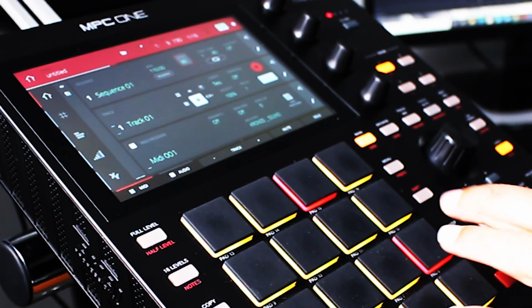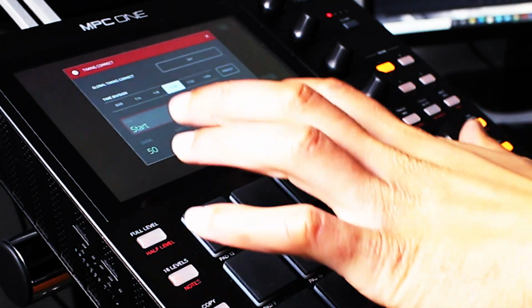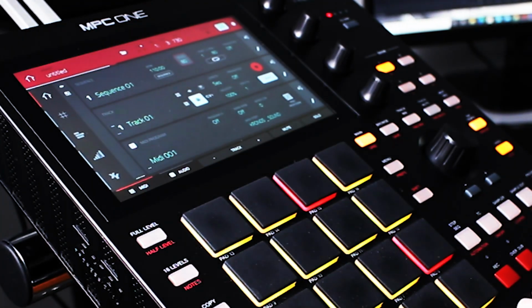Now I'm going to come over here and just make sure my time correction is off, because I don't want it to correct my timing automatically and quantize my notes.